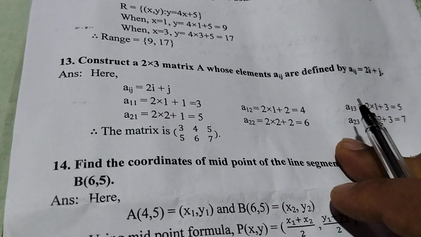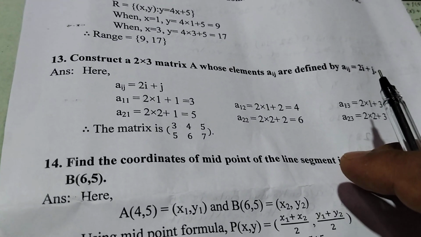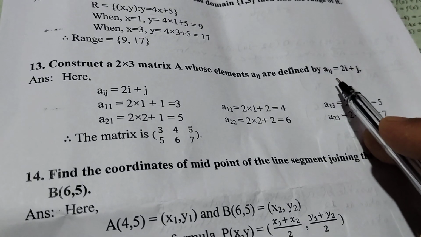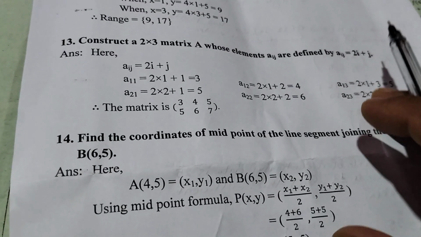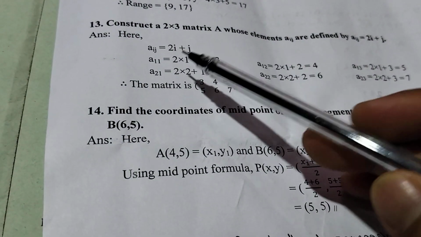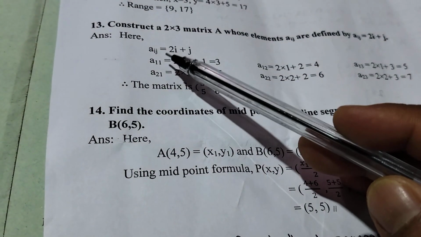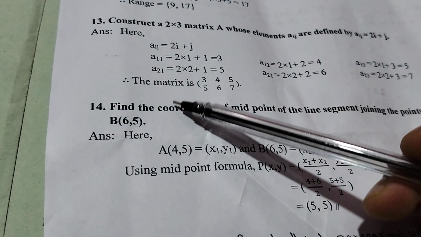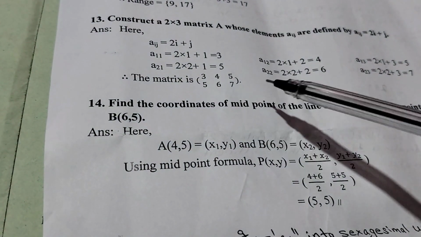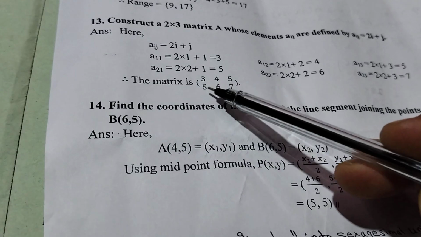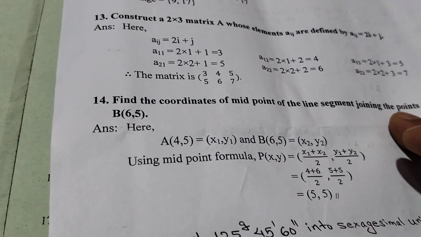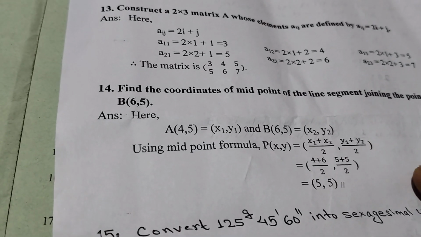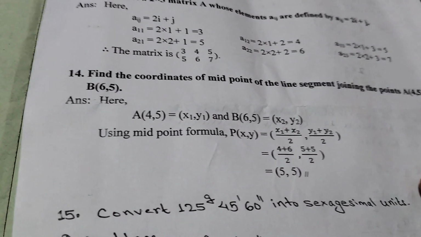And question number 13, construct a 2 by 3 matrix whose elements aij are defined by aij equals 2i plus j. So putting the values in a11, a12, a13, a21, a22, a23, we get 3 4 5 5 6 7 as the elements of the matrix under the condition 2i plus j.